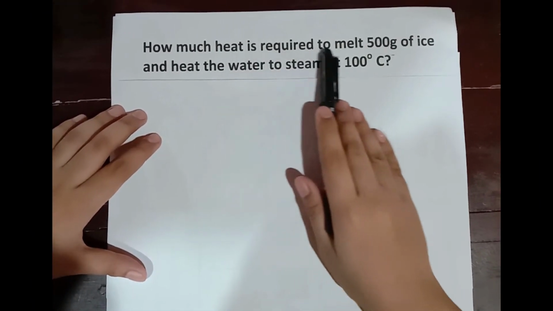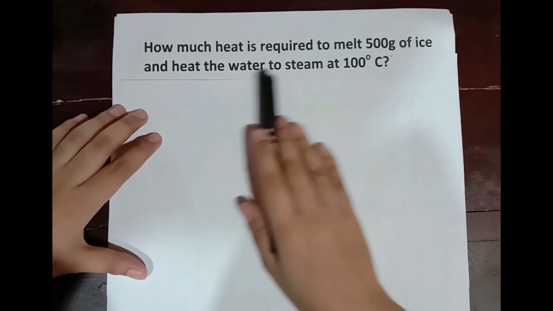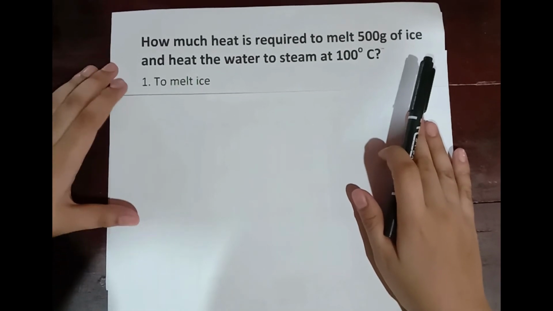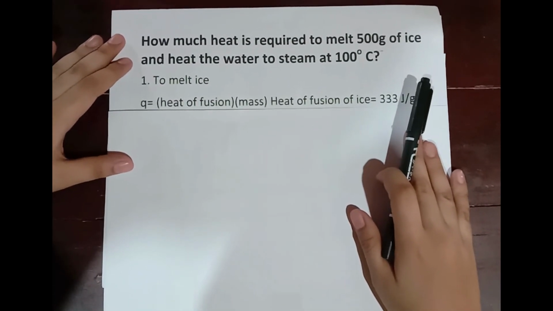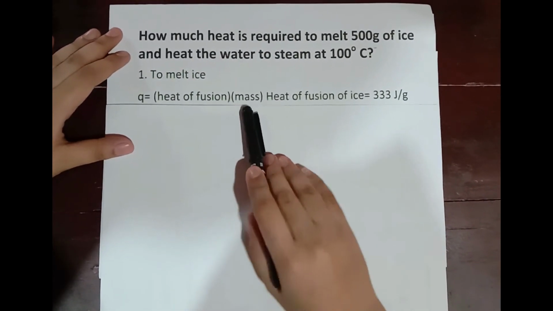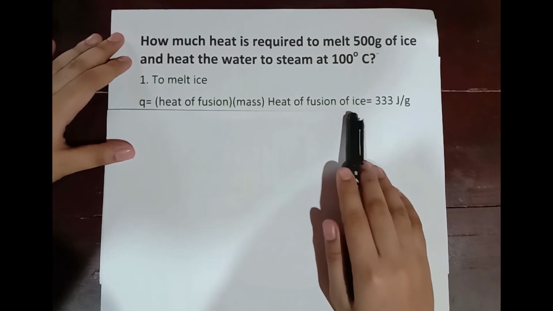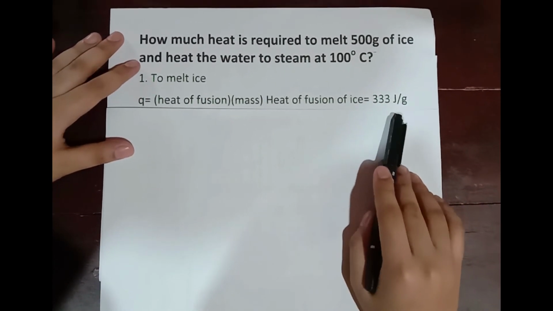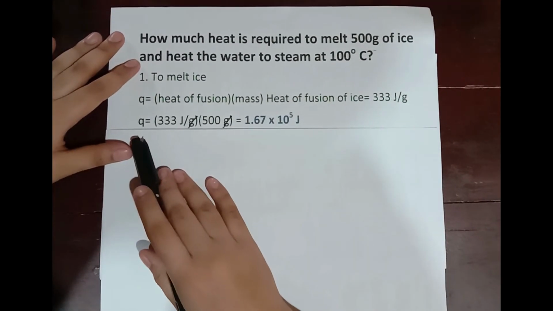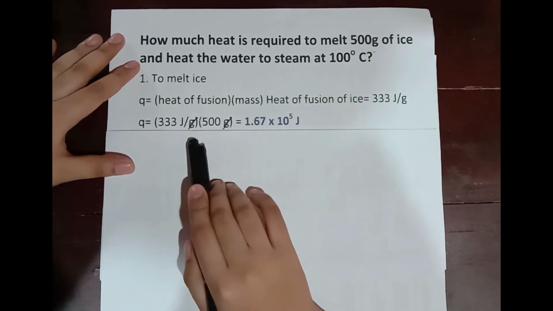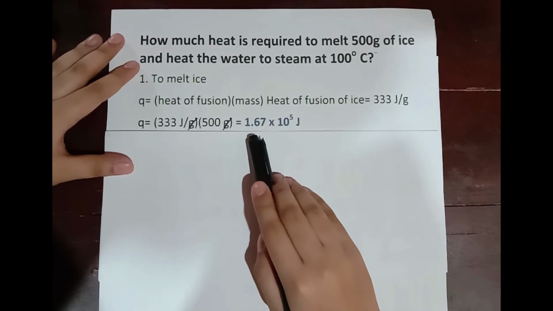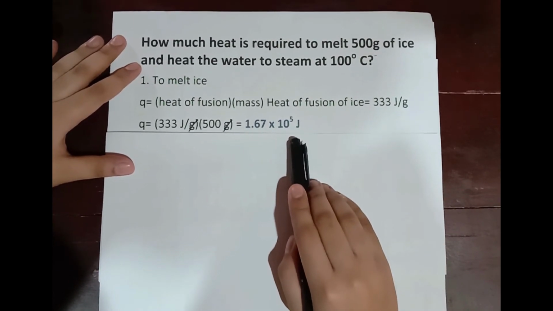How much heat is required to melt 500 grams of ice and heat the water to steam at 100 degrees Celsius? First, to melt ice, we will use the first step formula. Multiply the heat of fusion by the mass of the substance. Remember that the heat of fusion of ice is equal to 333 joules per gram. Now, let's input the values. Q is equal to 333 joules per gram times 500 grams of ice, and we get 1.67 times 10 to the power of 5 joules.